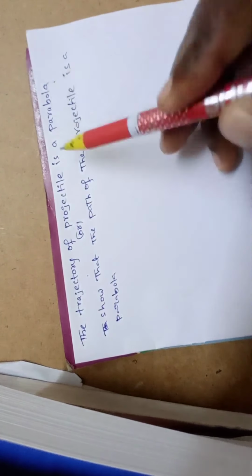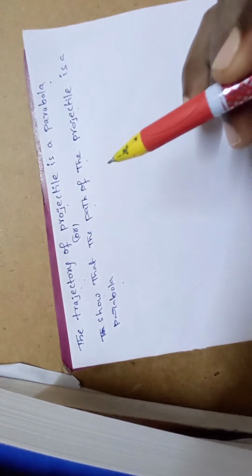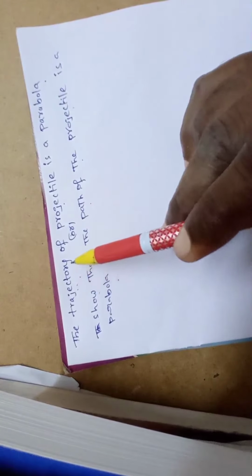Trajectory of projectile. What is a projectile? As I said in the previous class, if you project any body into air other than 90 degrees with the horizontal, that is called a projectile. What is the trajectory? Trajectory means the path of the projectile. The path followed by the projectile is called trajectory.